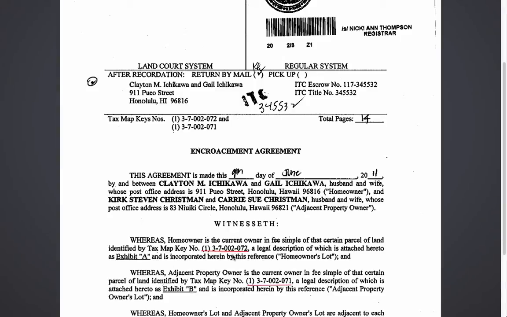So remember how I told you that there might be some places where you won't see the word lot, you'll see a tax map key number, and I don't believe anywhere in here it refers to lot number. So you might get confused when you get here. That's why I'm pointing it out to you that now we're dealing with the tax map key number 72. Remember how I wrote down at the top here, lot 42 is parcel 72.